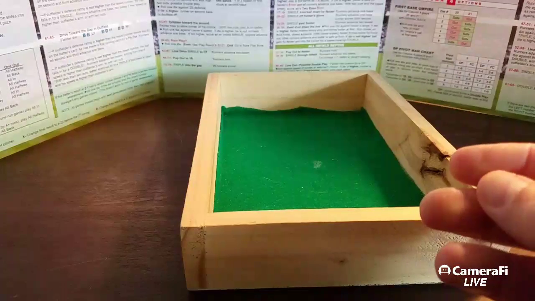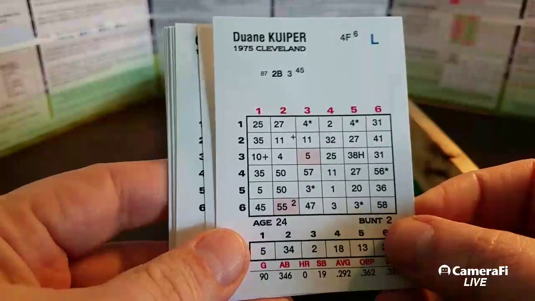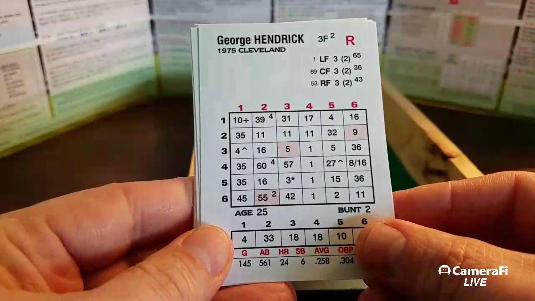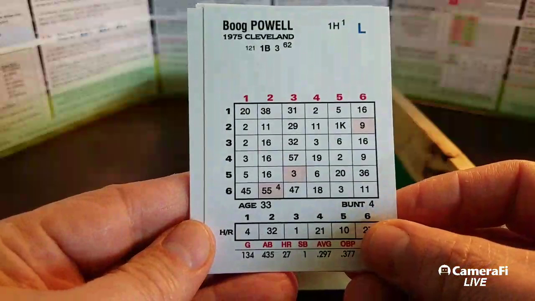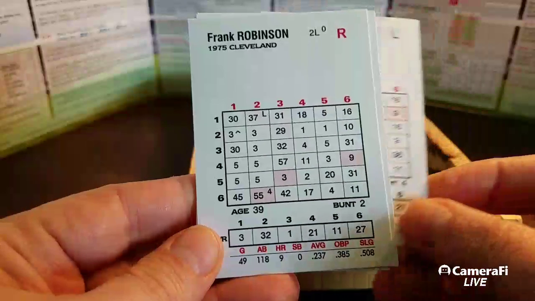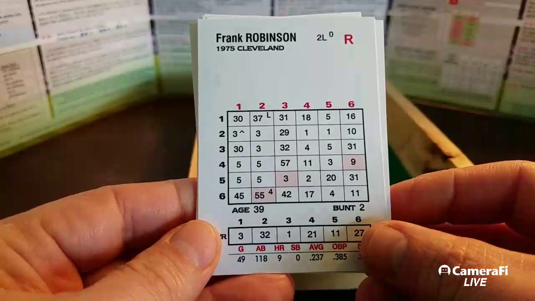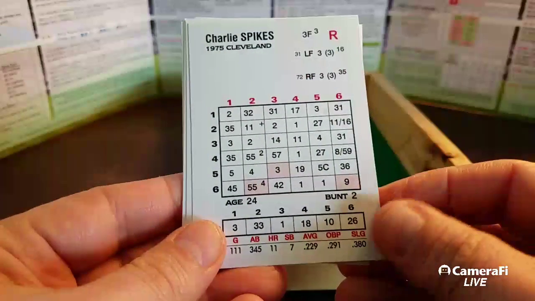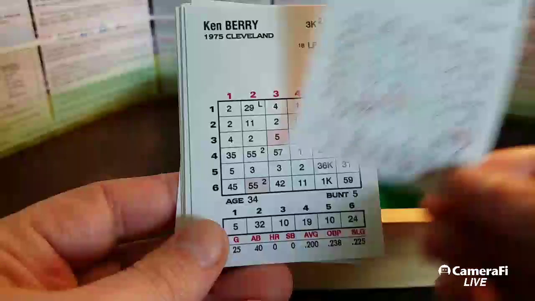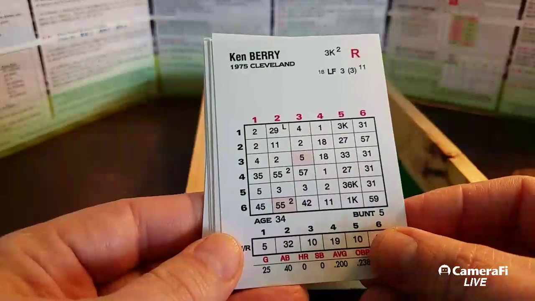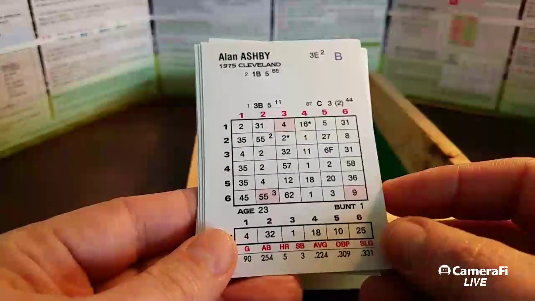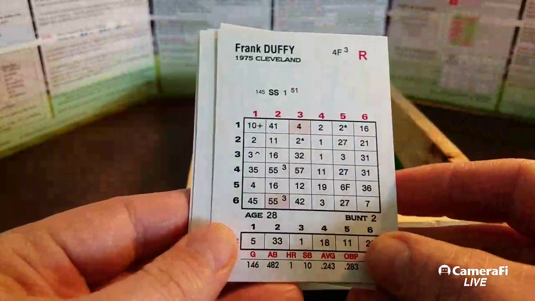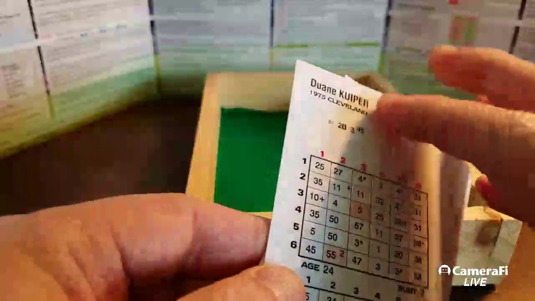For the Cleveland Indians will be Kuiper at second base. Batting second will be the third baseman. Batting third will be right fielder George Hendrick. Batting cleanup will be first baseman Boog Powell. Batting fifth, DH, player-manager Frank Robinson. Hitting sixth, Charlie Spikes. Batting seventh in left field, Ken Berry. Batting eighth, catching, Alan Ashby. And batting ninth, shortstop, Frank Duffy. So we're ready to go.